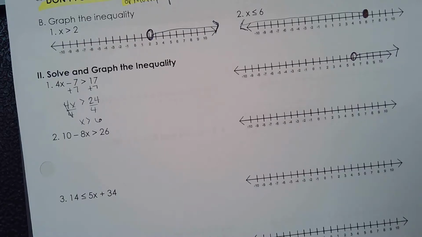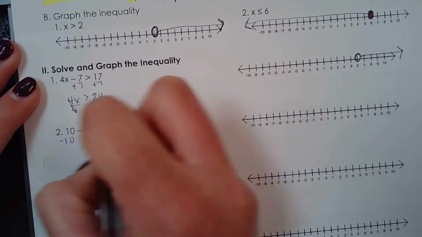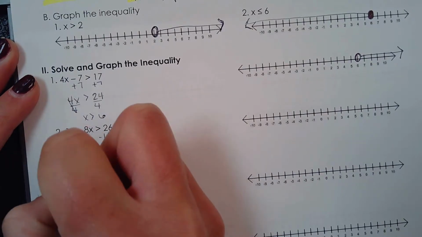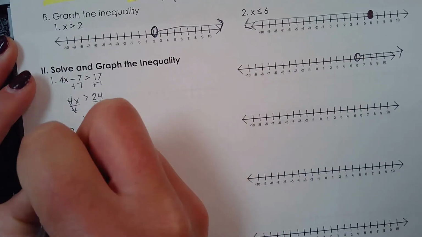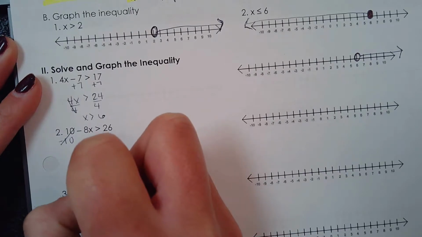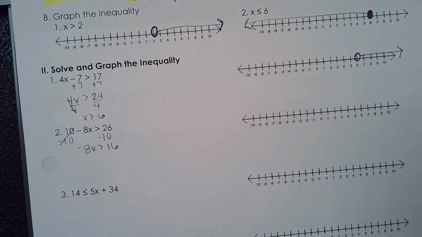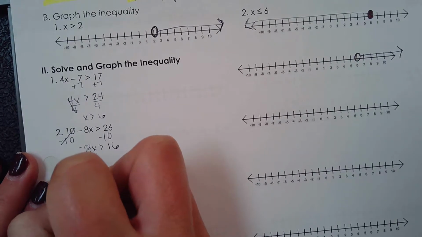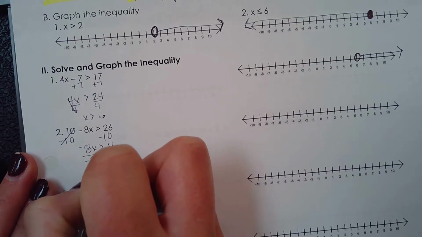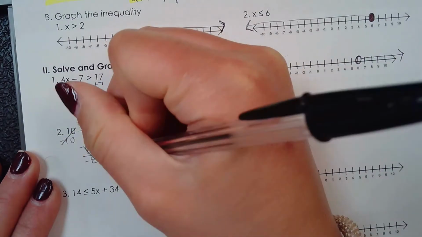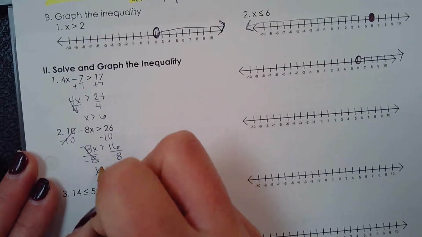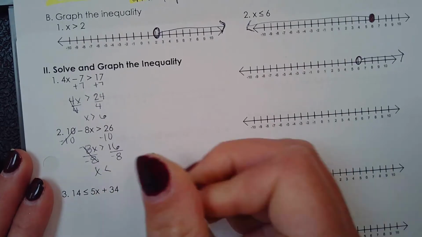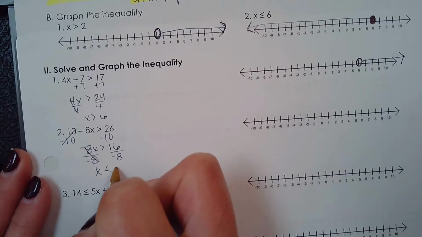Okie dokie, so look at number 2. What do we think we need to do first there? Minus 10. Good. So we'll have negative 8x is greater than 26 minus 10, which gives us what? 16. Okay. What's our next step? So we're dividing by negative 8. Ding, ding, ding. What do we need to do here? So instead of x is greater than, we'll say x is less than. 16 divided by negative 8 gives you what? Negative 2.